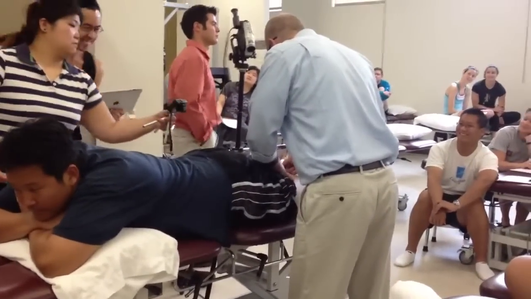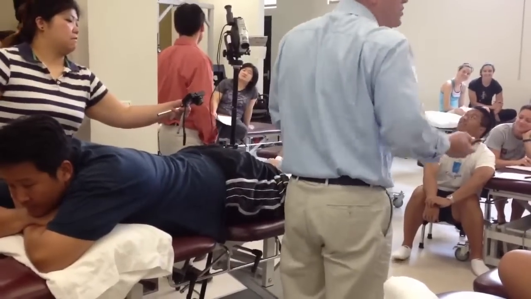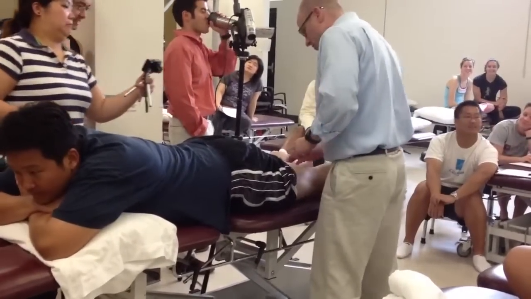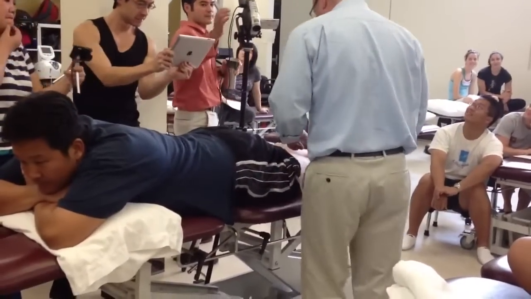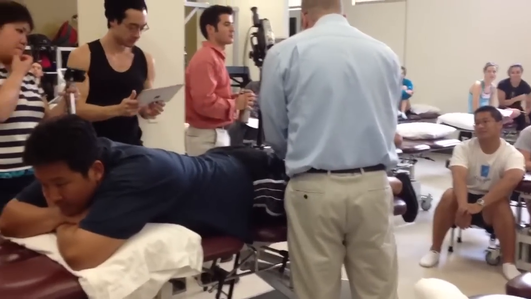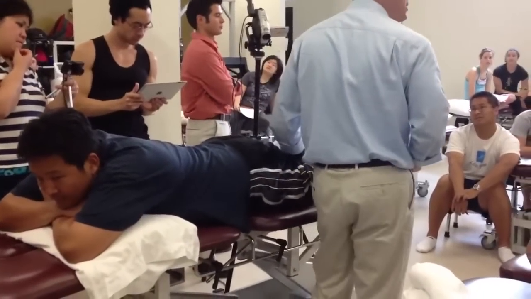So this is the induction theory of scar formation. Okay? And so this is where his restriction is. So again, if I were to do a global stretch, more than likely he's going to stay tight here, and he's going to elongate above and below that.